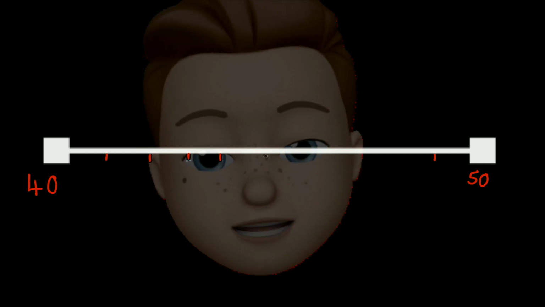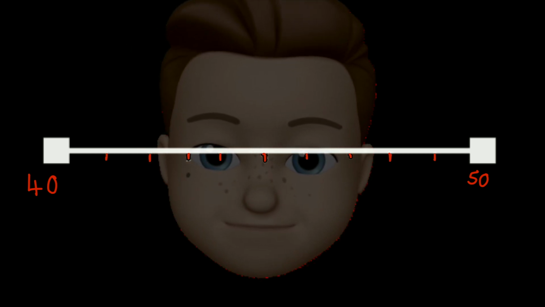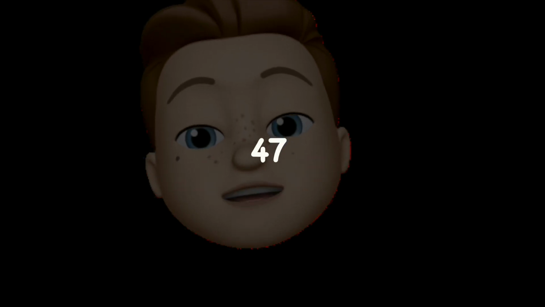Let me choose a number. Let's have 47. Where would this number go on this number line?